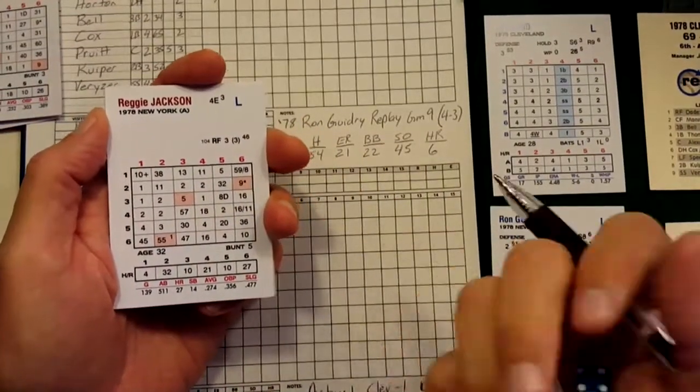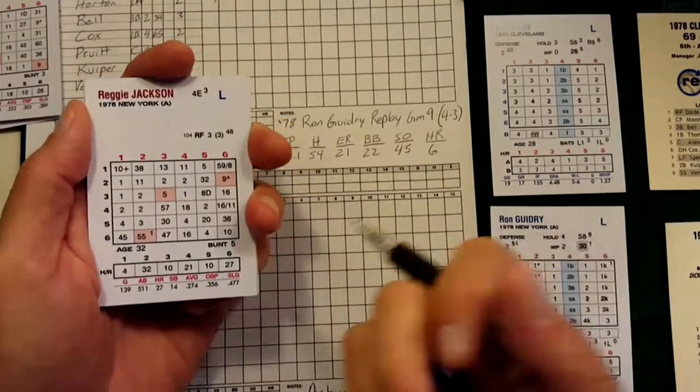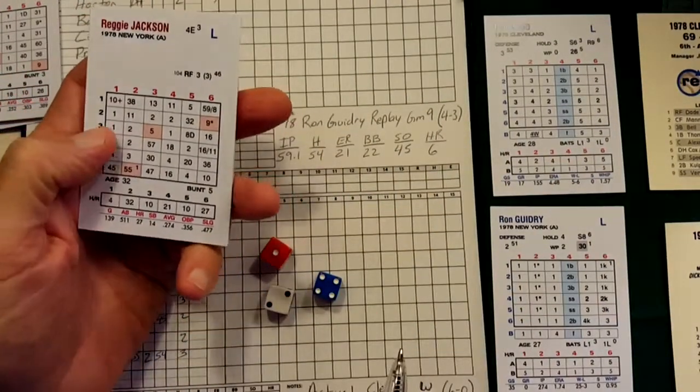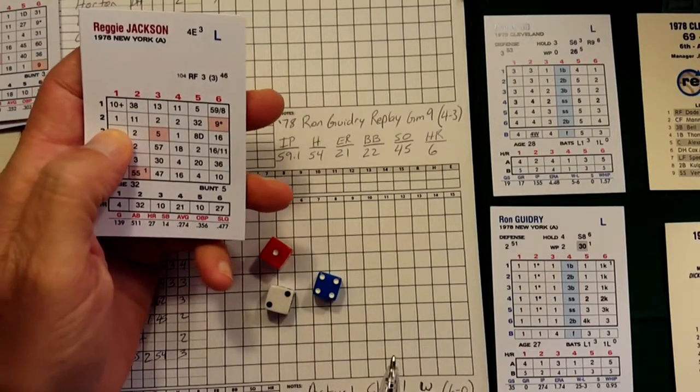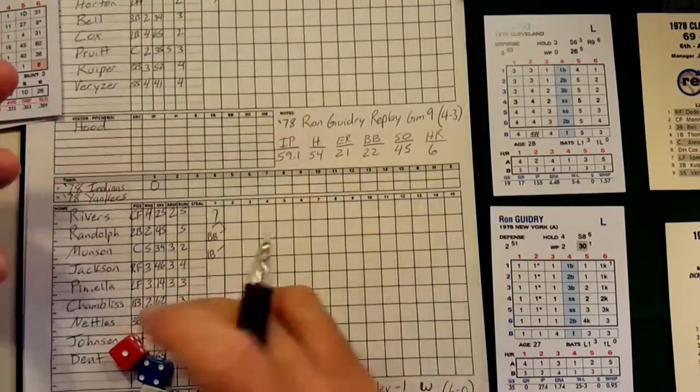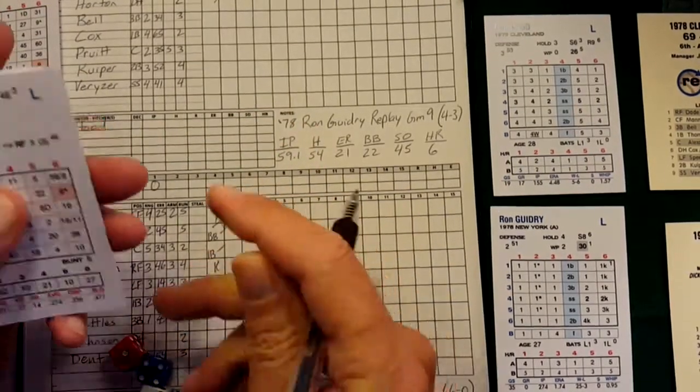Reggie Jackson. Hello, Jonathan. Hello, Mike Hill. A 1-2 is a 1, and a 1-4. That's going to be a strikeout of Reggie. 2 away. First and third.